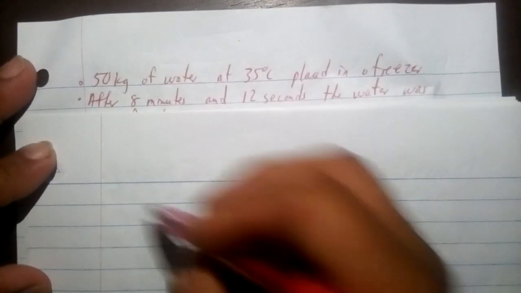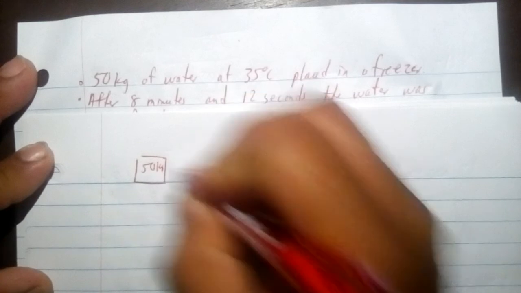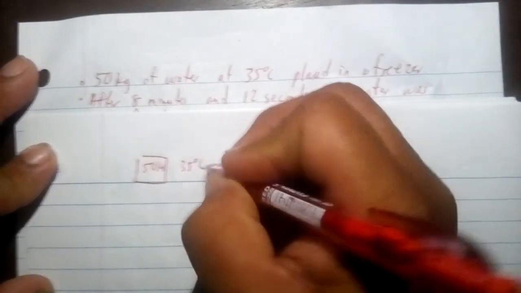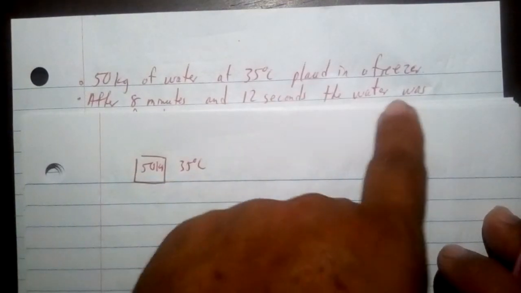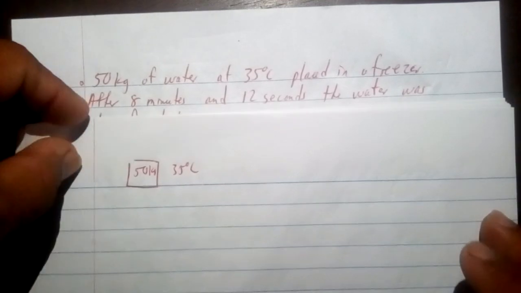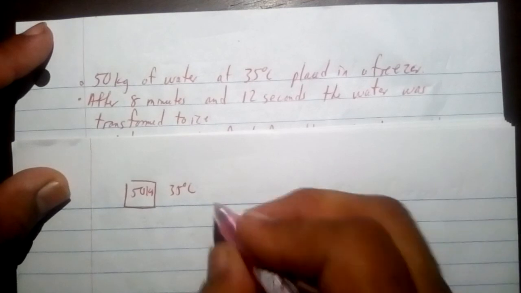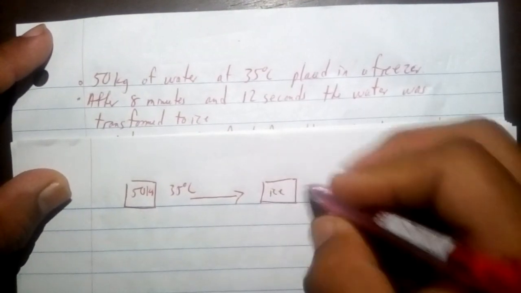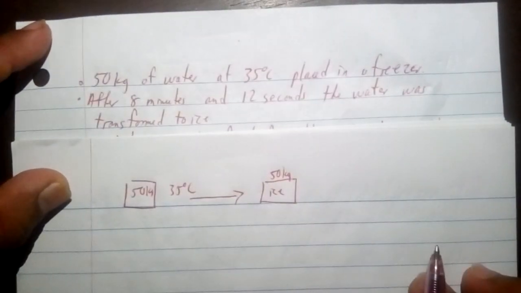As it states, there's 50 kilograms of water at 35 degrees Celsius placed in a freezer. If there's 50 kilograms, obviously it will be frozen because it's a freezer, right? After a time of 8 minutes and 12 seconds, the water was transferred to ice. So this then became ice. And it's obviously still 50 kilograms, but the temperature is different.